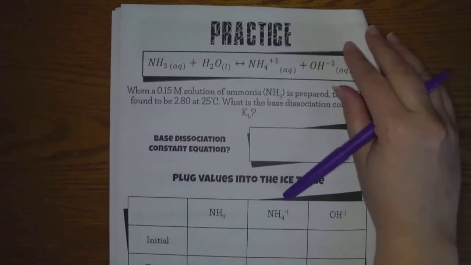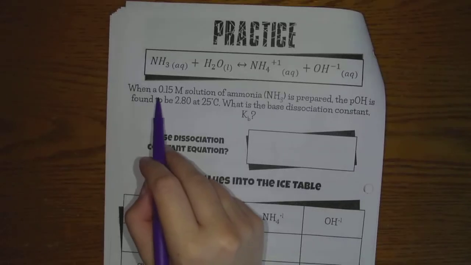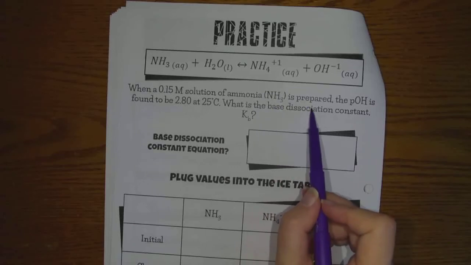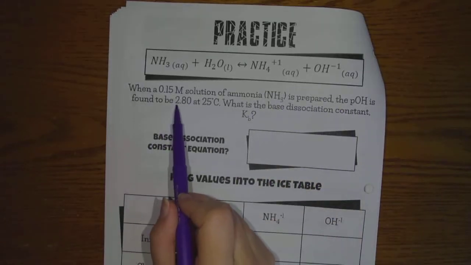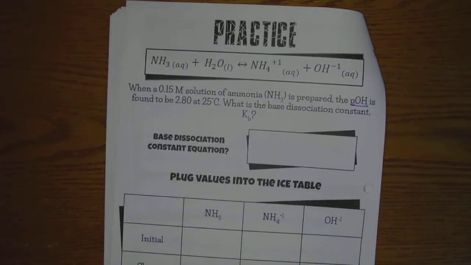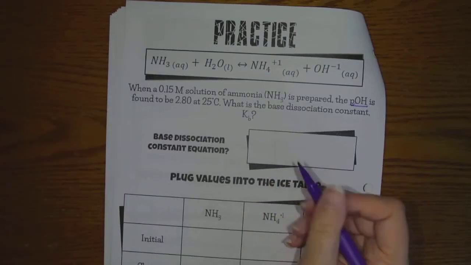Okay, so let's look at what we're going to do here for this first question. When a 0.15 molar solution of ammonia, which is a base, is prepared, the pOH is found to be 2.80 at 25 degrees C. Now remember, we have pOH here, so 2.80 should be accurate, because the pH would probably be about 12, which is about right. What is the base dissociation constant Kb?